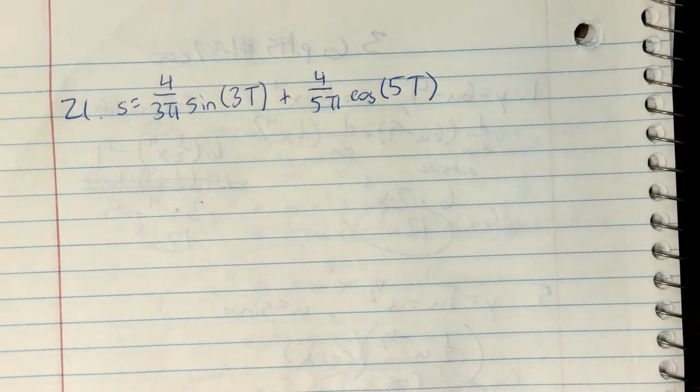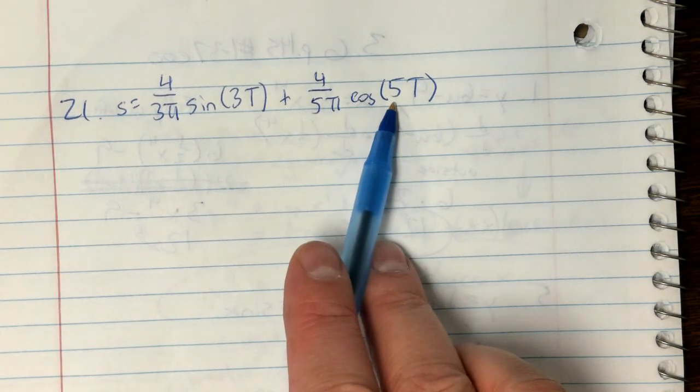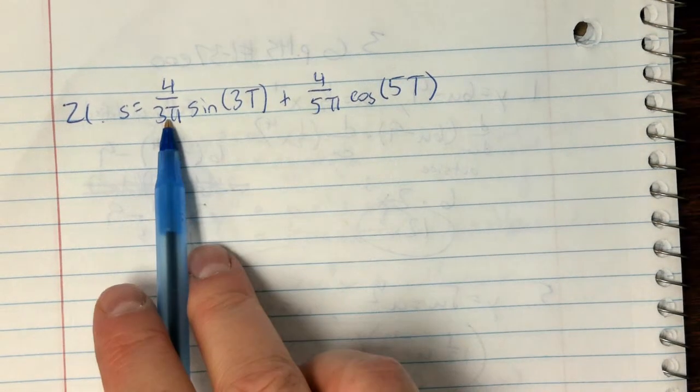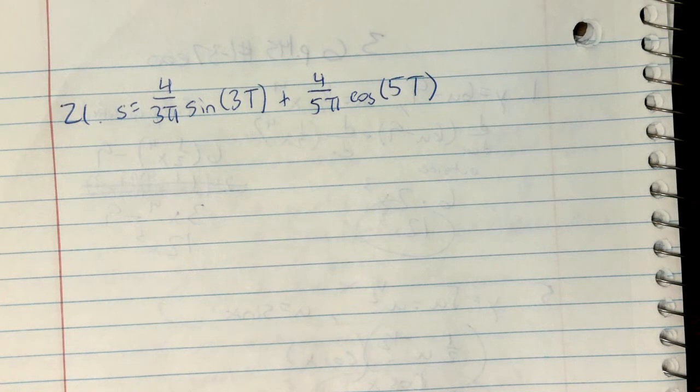So at first glance, this one looks a little complicated because of different arguments or parameters. Those are what's inside your parentheses, and one of them says 3 pi and the other says 5 pi. But we basically just go about this the same way as before, but we do have to use our product rule and chain rule.